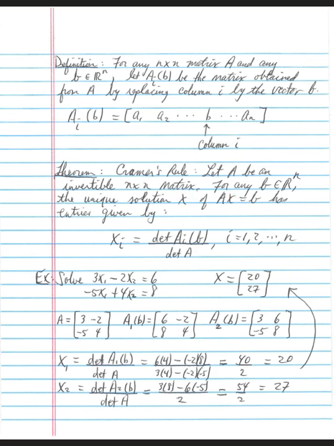That's the solution. x sub 2 will be the determinant of A sub 2, where the second column is replaced with b, over the determinant of the original, which is still going to be 2. Column 2 replaced with b gives us a determinant of 24 minus -30. 24 plus 30 is 54.